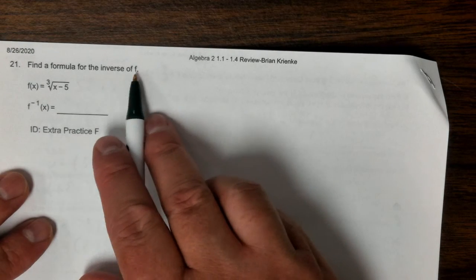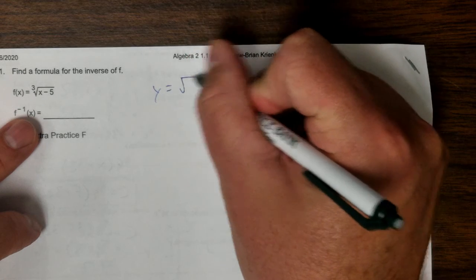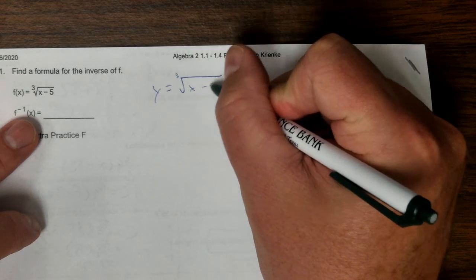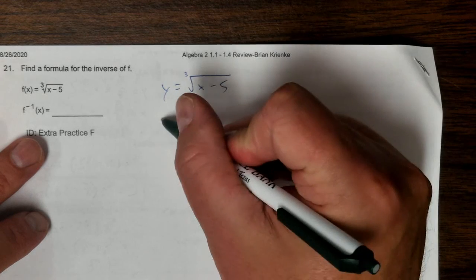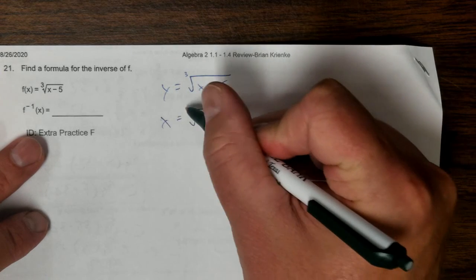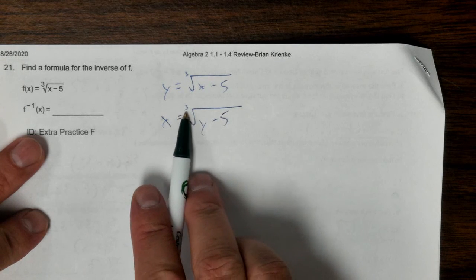Okay, now our last one is find a formula for the inverse of f. So again, our first step is just call it y. It's the cube root of x minus 5. Switch x and y, so we've got x equal the cube root of y minus 5. And then how do we get rid of that cube root?